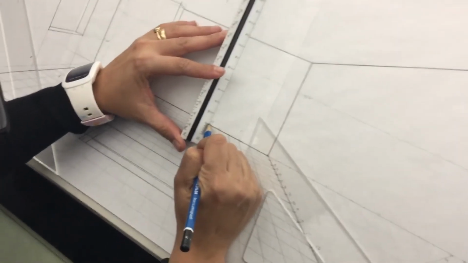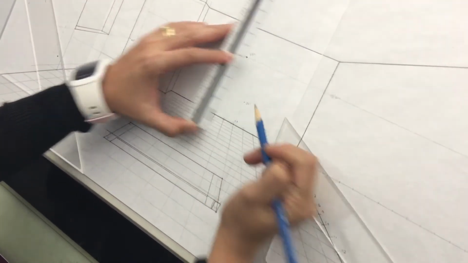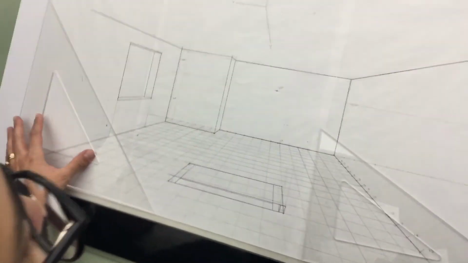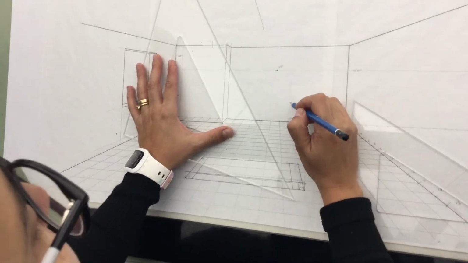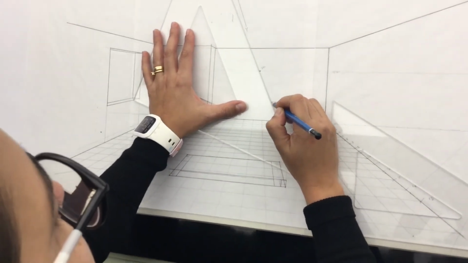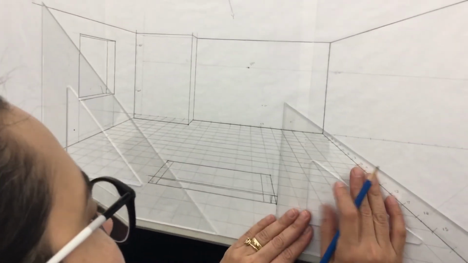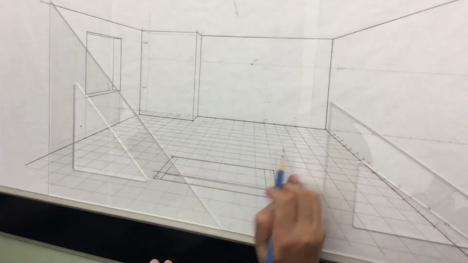Because it's 24 from the floor. 1 and 2. 24. Okay? This is the height of my arm rest that also starts here, aligned with the foot. Vanishing point here. So I have my parallel that I had already drawn. So I have this little X.